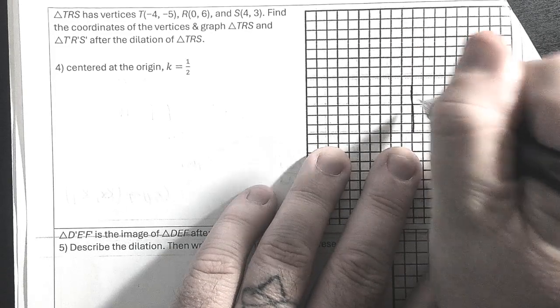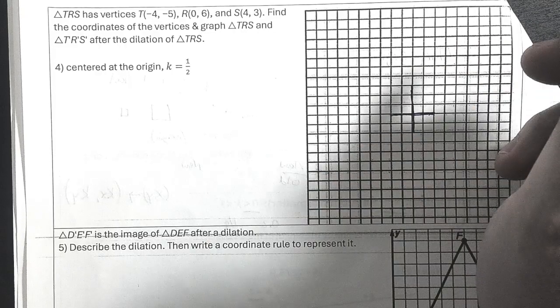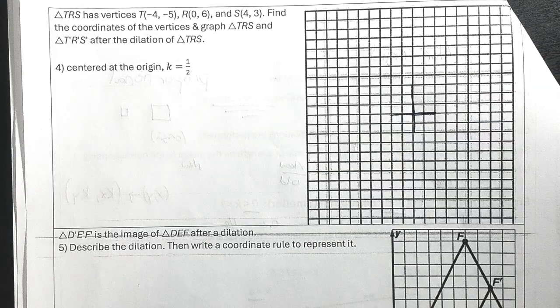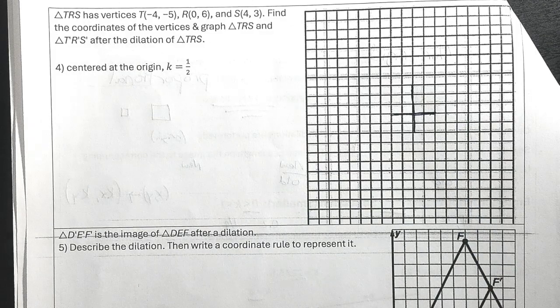The next problem, we're going to, once I move my hand, excuse me. Sorry, okay. The problem below, it doesn't go from the origin, it goes from a point, but we'll get to that in just a minute.